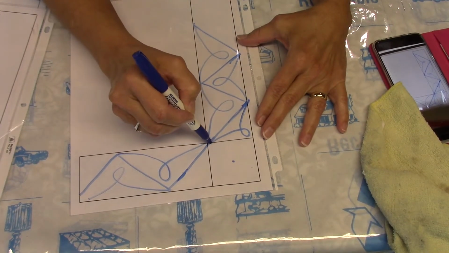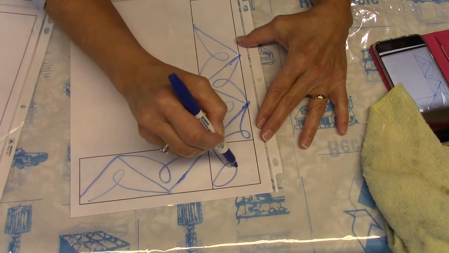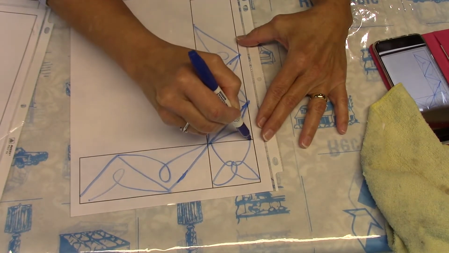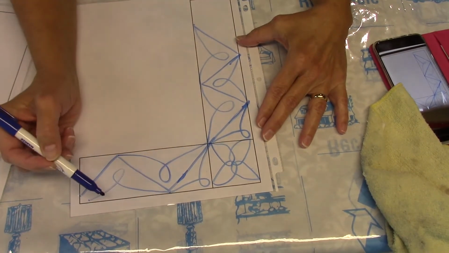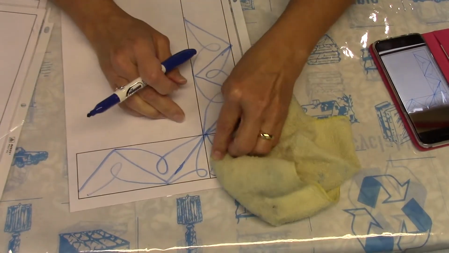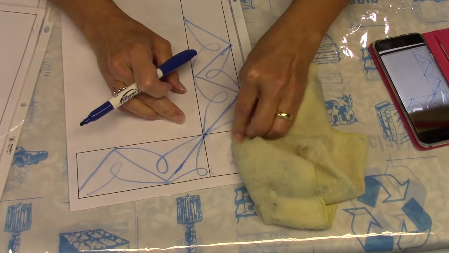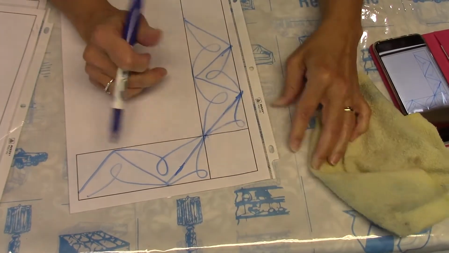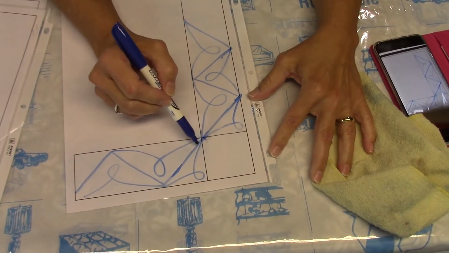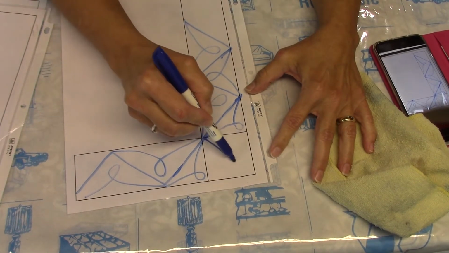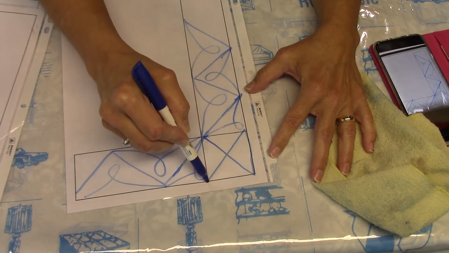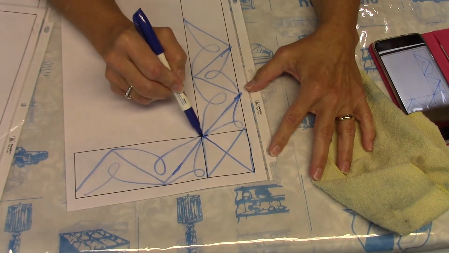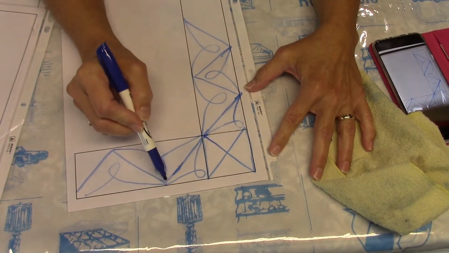I may do 4 loops in here to fill this in, like this, and then continue on. Or I could do a crosshatch in there, and I think either one of those elements would fit with the design here. I would just go ahead and quilt the X in there and then come down and then continue with this loop here.